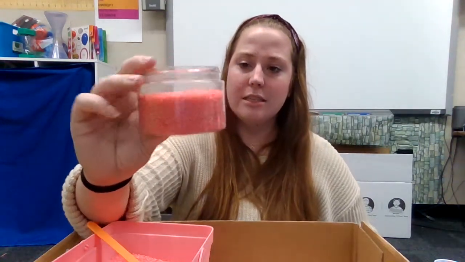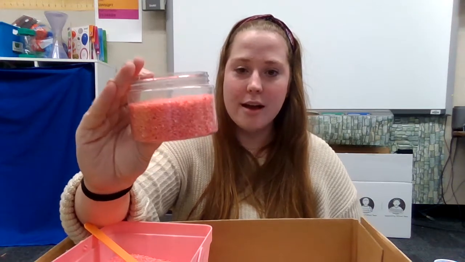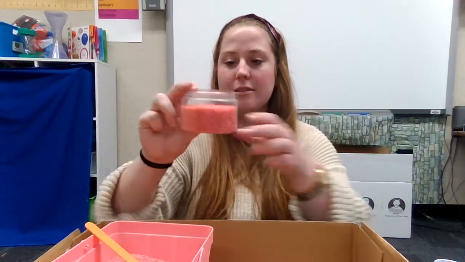Now let's notice. Did I change the amount of rice? Lose any or put any extra in? No. So that means that my rice can look different because of the shape of the container that it's in. Let's draw a quick math picture of that on our template.